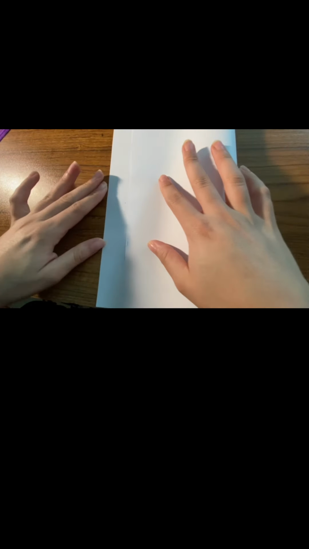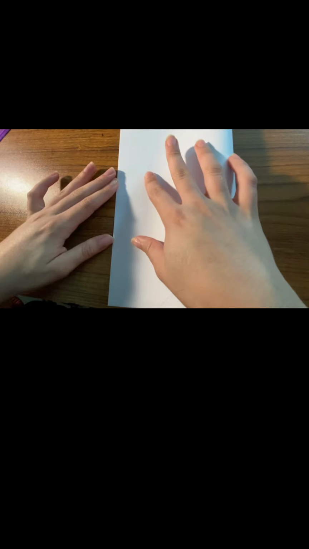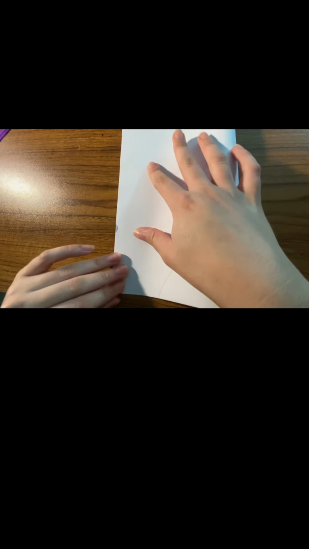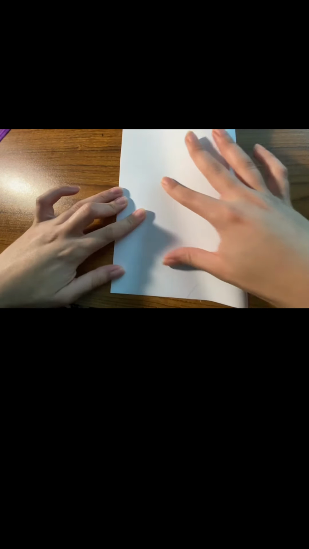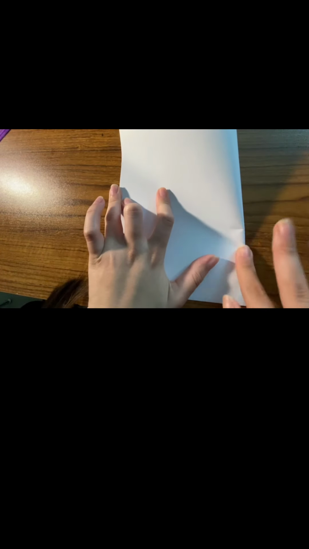Let's go ahead and begin. First, you're going to have your piece of paper here on your table, a flat surface. And now you're going to fold it in half. So these two edges that you see me pointing to, you're going to make sure those meet. And you're going to make sure you crease it nice and well.